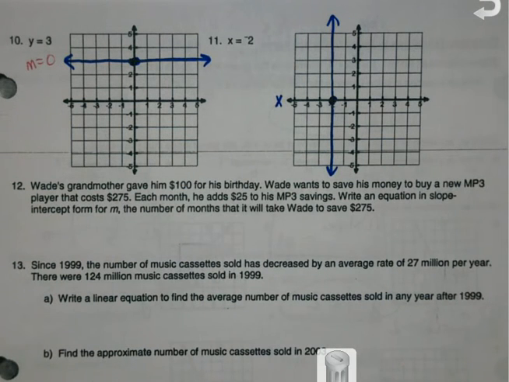Oh, that's cool. Yeah. So Wade wants to save his money to buy a new MP3 player. Oh, this must be a little old. That costs $275. Holy cow. Each month he adds $25 to his MP3 savings. Write an equation in slope-intercept form for M, the number of months it will take him. Okay, here's how this is going to work.